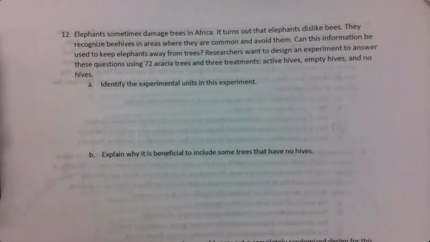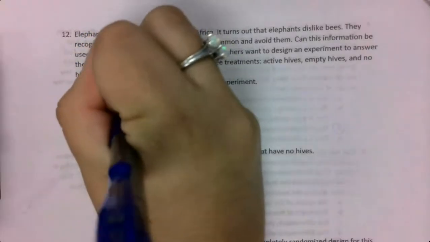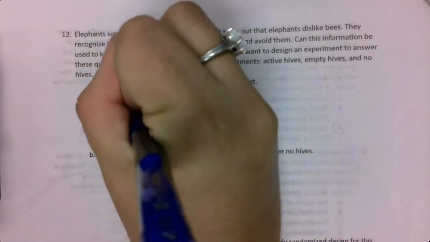hives, and no hives. So at the very beginning, it tells me 2 different statements. Elephants damage trees, and elephants don't like bees. So they want to see if they can put the bees in the trees to stop them from damaging the trees. A is asking me to identify the experimental units in the experiment. So what am I doing my tests on? My tests are being done on the acacia trees.